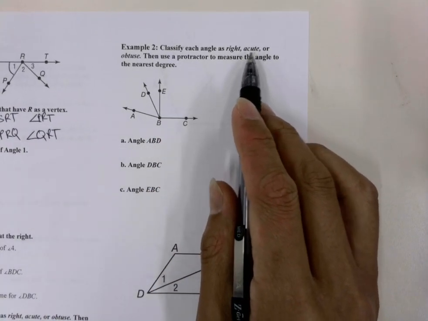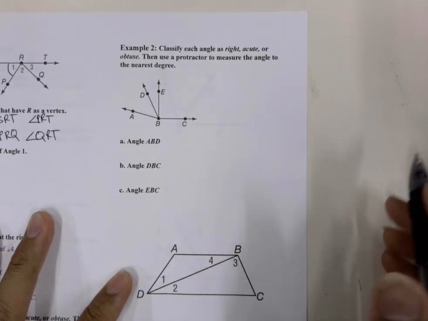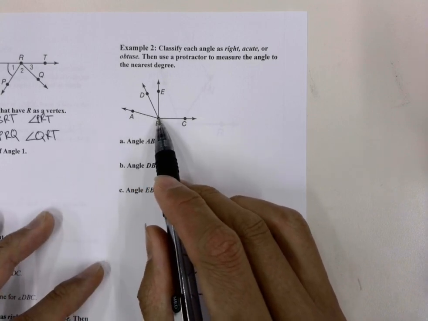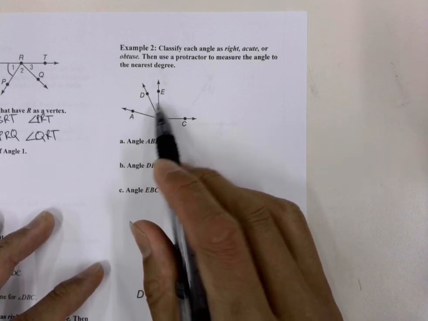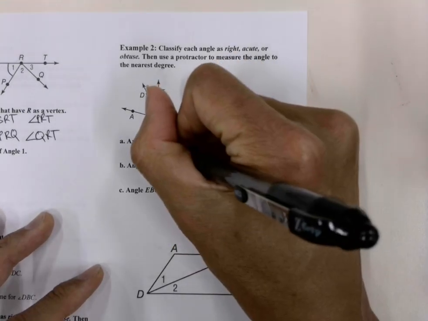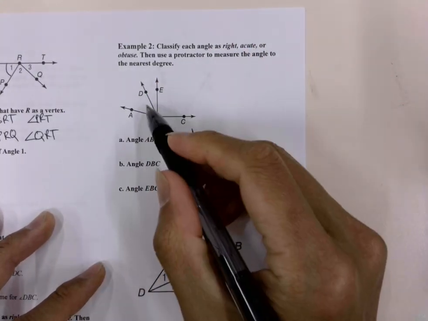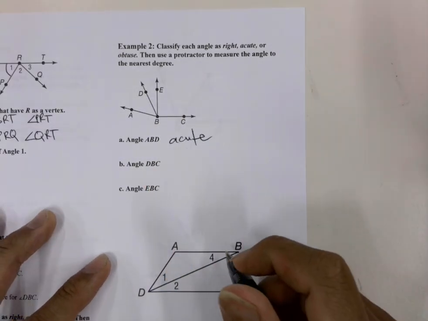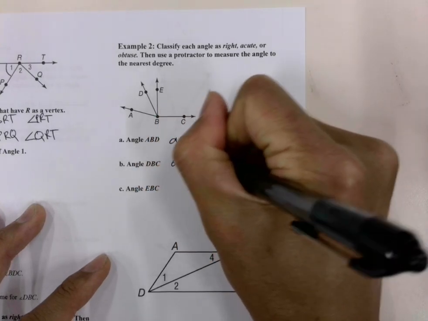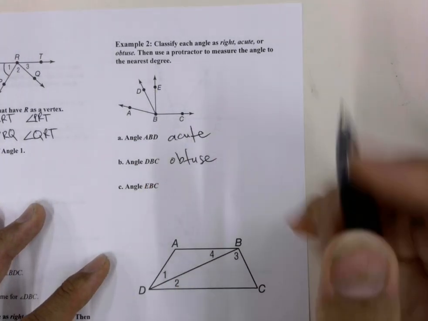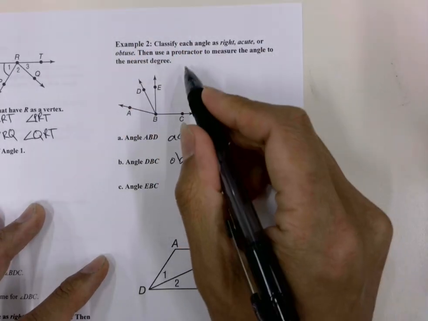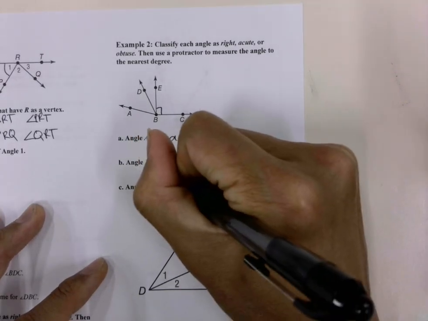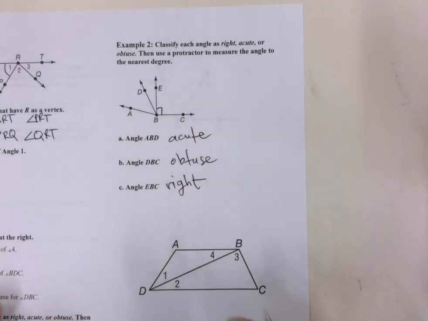Now we have example 2. Classify each angle as right, acute, or obtuse. Then use a protractor. I don't have a protractor, but we can still classify them. So we have A, B, D. This angle here is a sharp point, so this is acute. Angle DBC is a wider angle. It's greater than 90, so that's obtuse. And then EBC, it doesn't say that it's 90 degrees, but if you get a protractor and measure it, it would be 90 degrees. So I'm going to put a little arrow there, and this is a right angle.